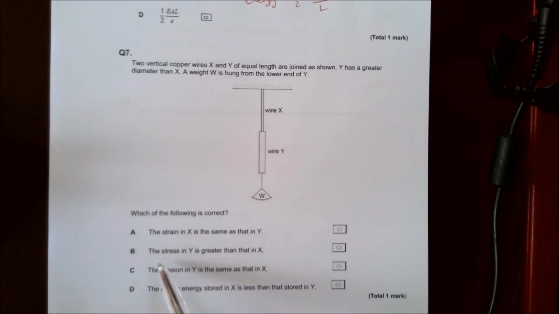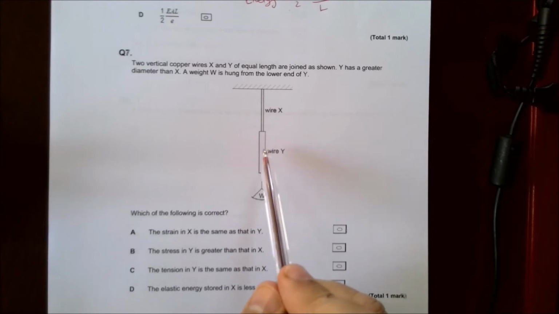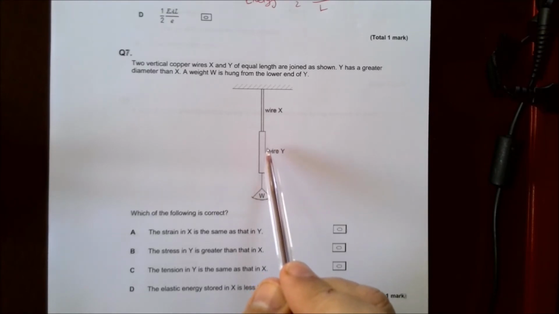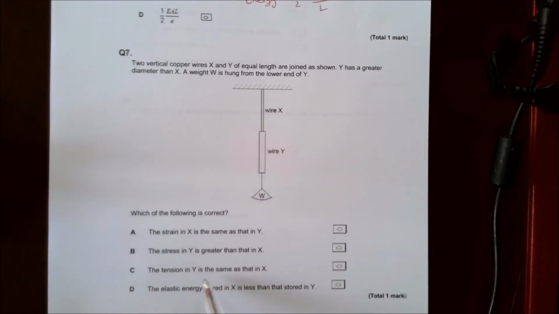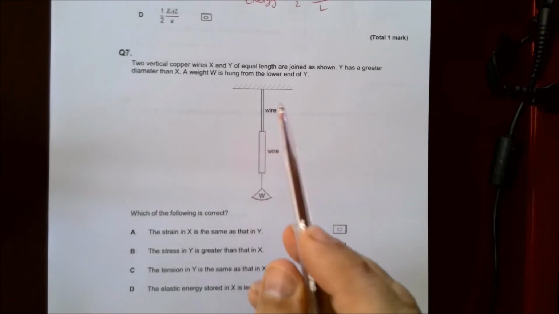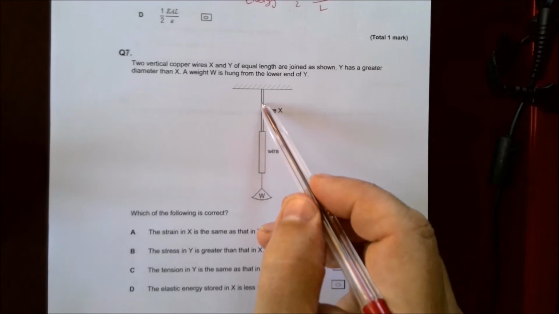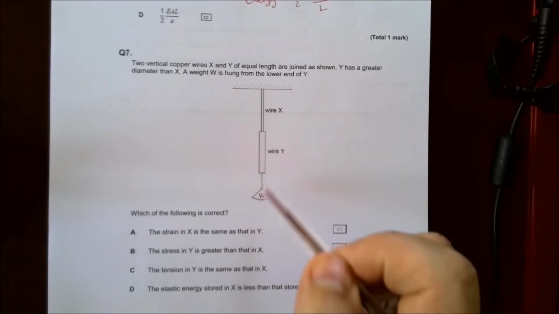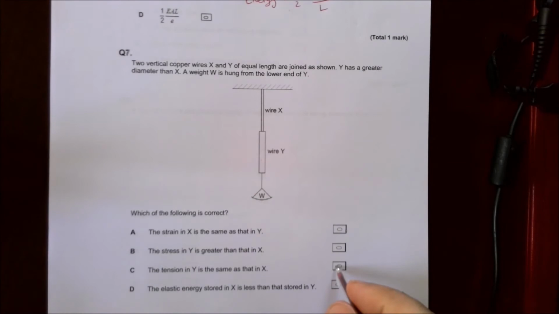The stress in Y is greater than the stress in X. So Y has got a bigger cross-sectional area. So the force divided by the area is the stress. The bigger area means a lower stress. The tension in Y is the same as that in X. Okay, so they are both holding onto this weight. I would still sort of think, if you imagine you're holding the top wire or the bottom wire, you're still feeling the same weight. So C is the correct answer to this question.